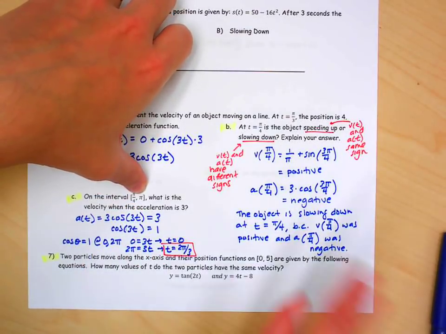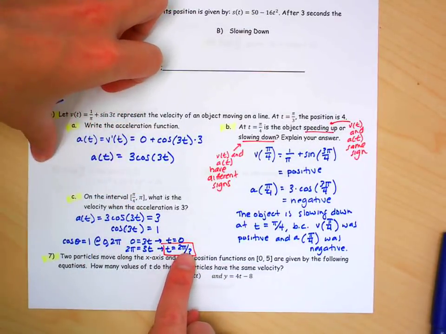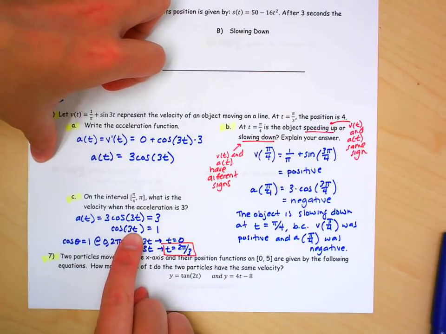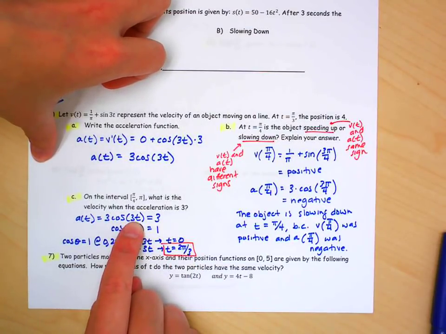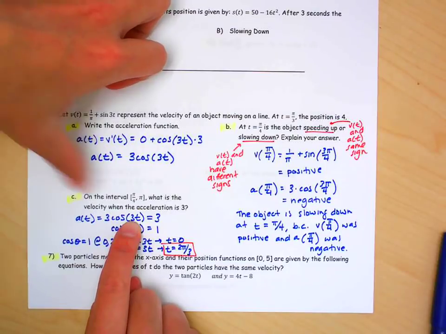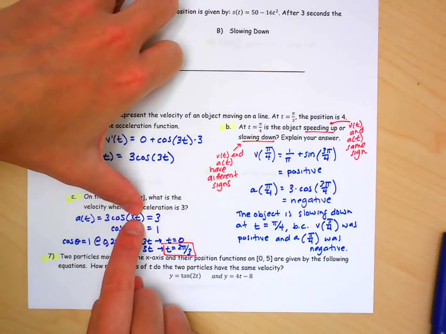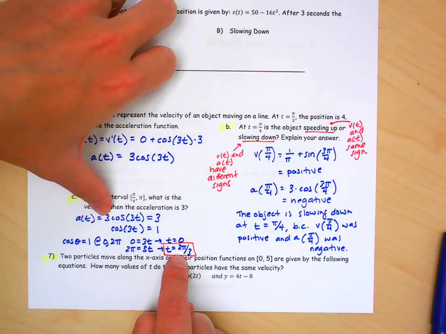Well, let me show you that this works, okay? If I plug in 2 pi over 3 into this, or let's even do it up here, that's going to give me, so 3 times 2 pi over 3 is 2 pi. Cosine of 2 pi is 1. 1 times 3 is 3. So that's why this time works.